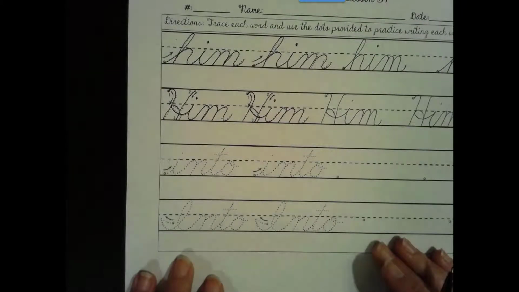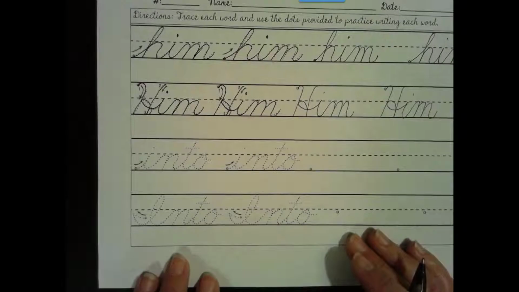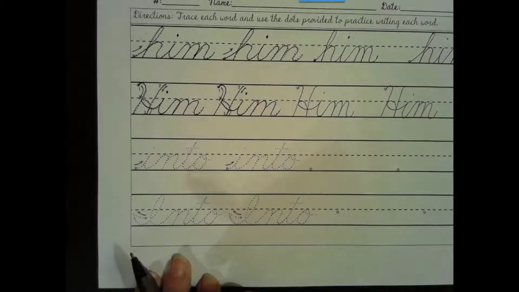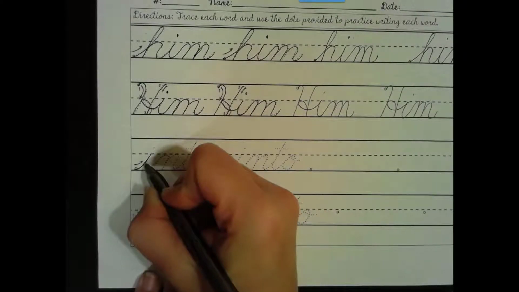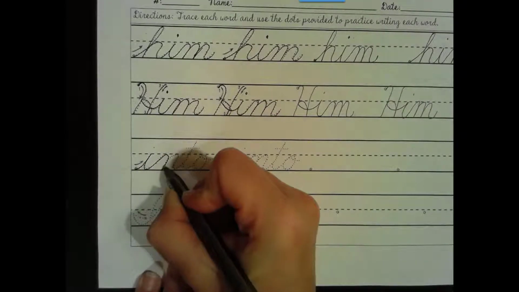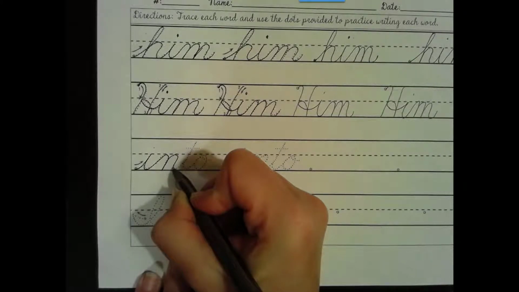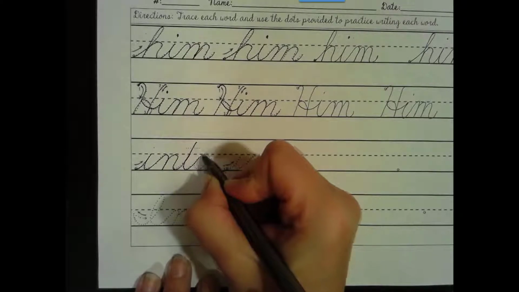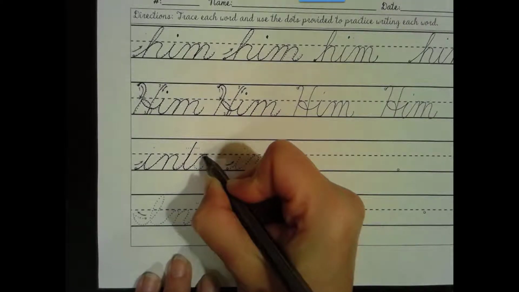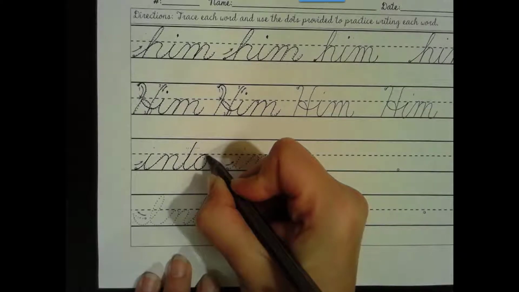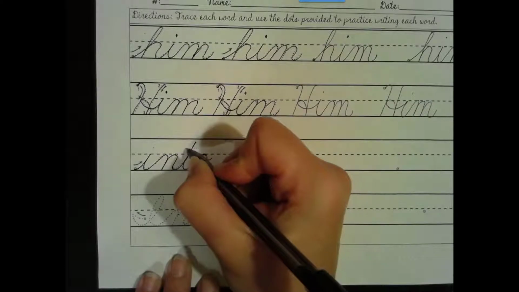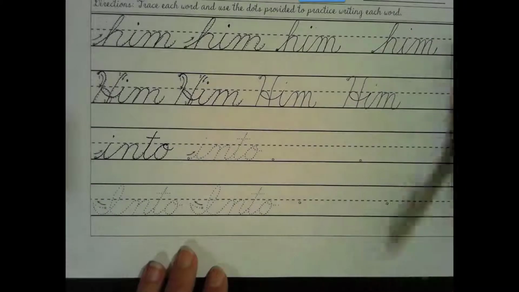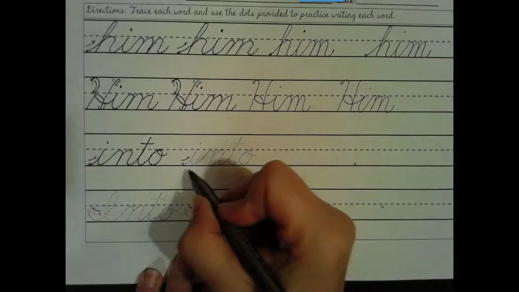Okay, so next word we're working on, into. So we have to dot our I and cross our T at the end. So starting dot, we slant up, retrace back down, slant up, down, retrace up, down, slant almost all the way to the top, retrace back down, slant up to the middle, retrace, complete your oval, make your little loop, and your whoop. Then you cross your T and dot your I. Or dot your I and cross your T. You can do that in any order.